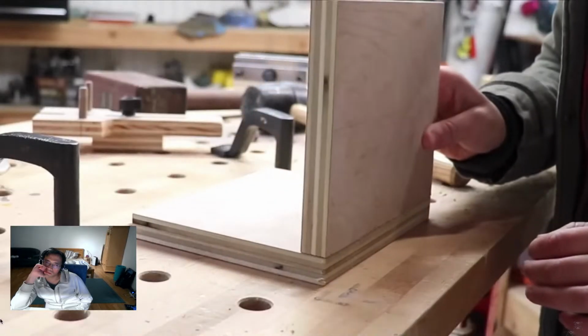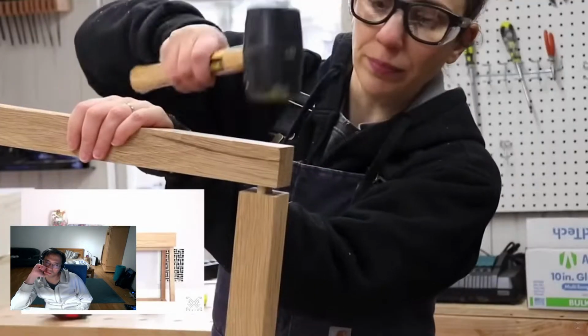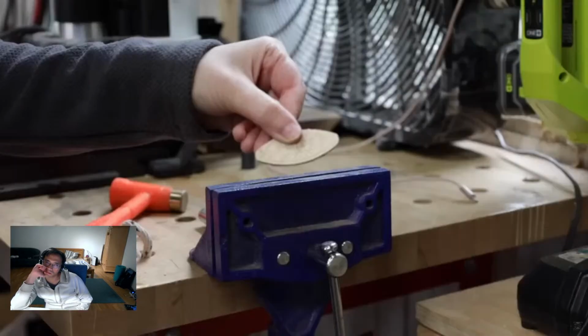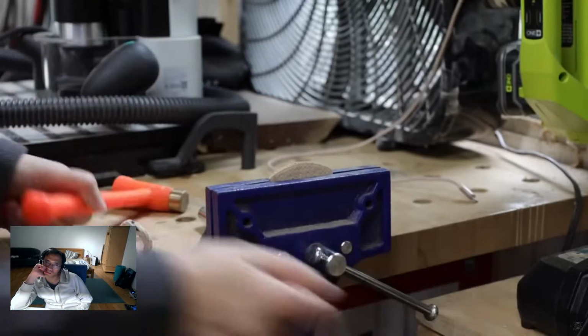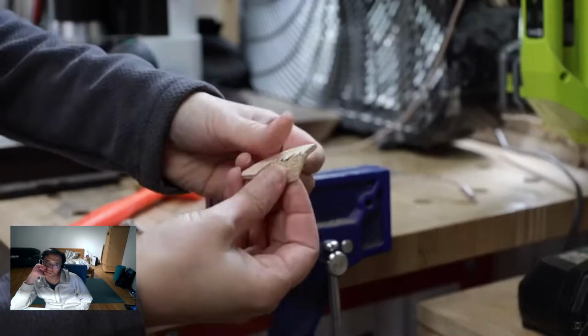I also have a lot of builds on my channel where dowels were the main method of joinery, like this desk and this nightstand. Another option is biscuits, but I'm personally not a fan, and I know biscuit lovers are going to argue down below. Anyway, another controversial method to reinforce a butt joint, and everyone's favorite, pocket holes.